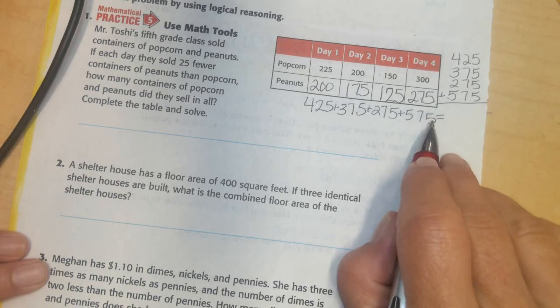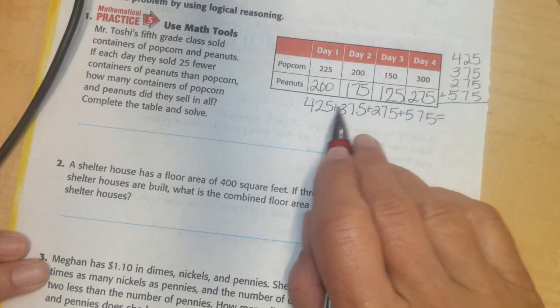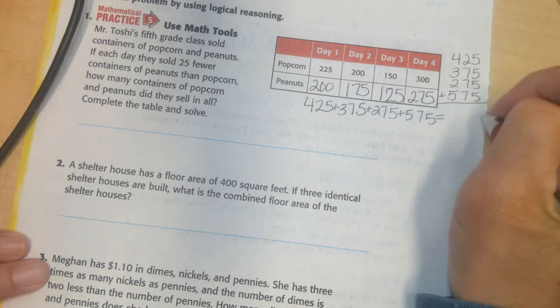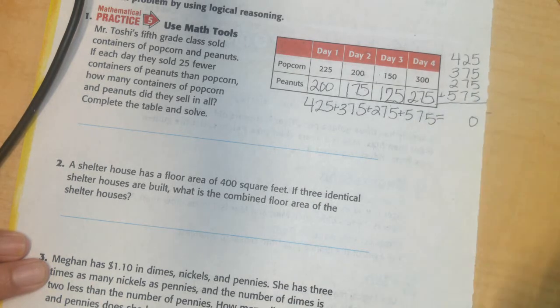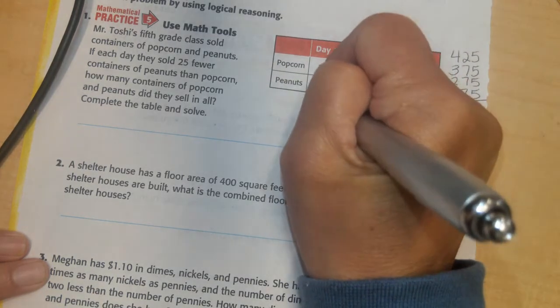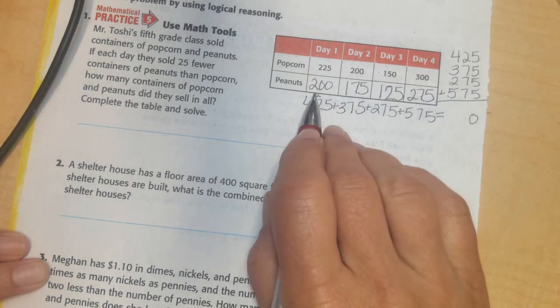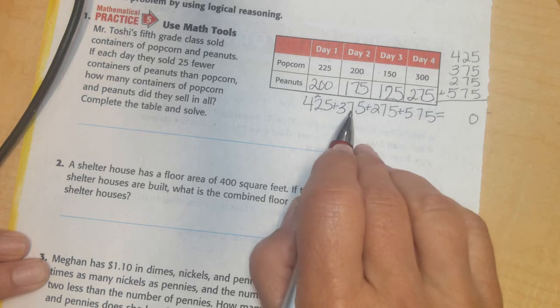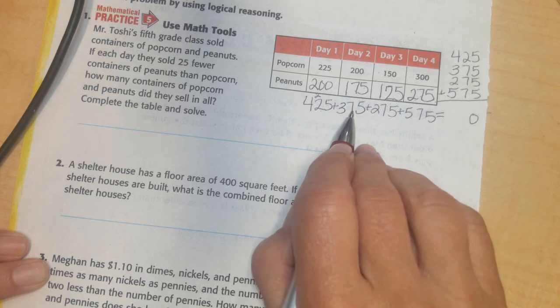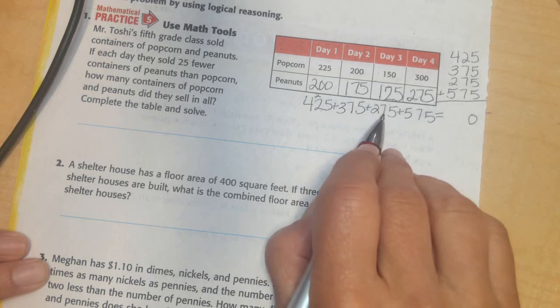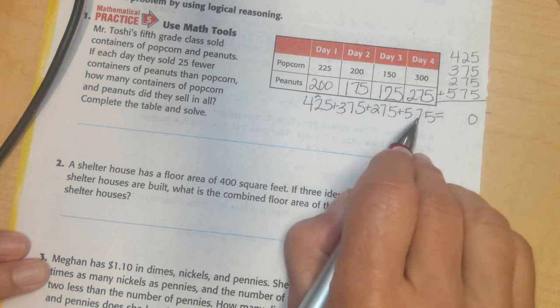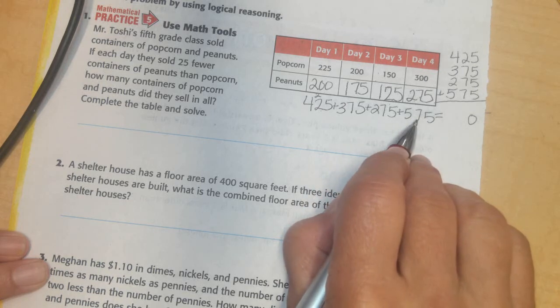I'm going to say 5 plus 5 plus 5 plus 5 in the ones place is 20. So I'll put my 0 and then I put my 2 somewhere over here in the tens place. So now I'm going to add the numbers in the tens place. 2 plus 2 is 4, plus 7 is 11, plus 7 is 18, plus 7 is 25.